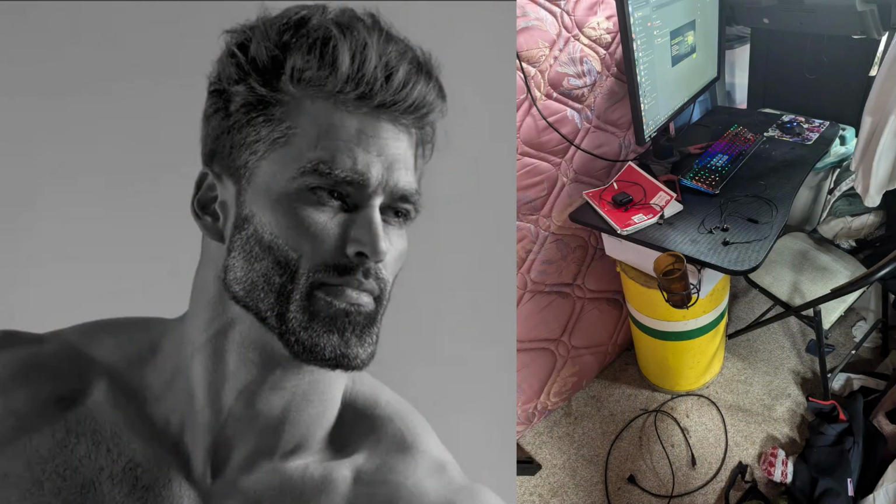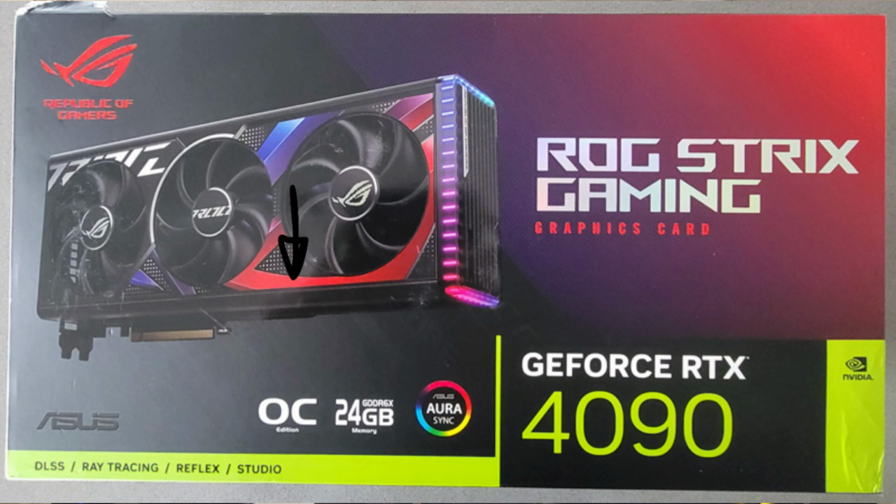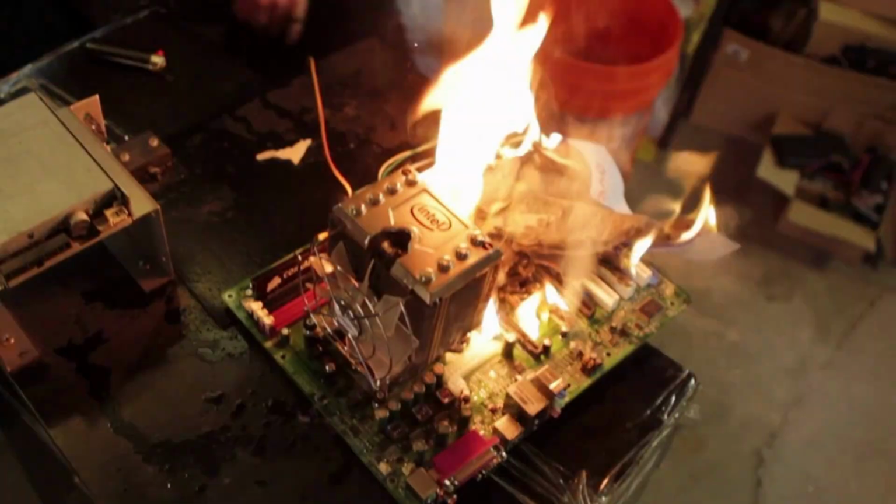Now if you are a desktop user and you're going to get a nice looking GPU, then you're wondering, oh my god, why does my GPU say OC? Like, what's the difference? Well, the difference is that OC graphics cards are able to be overclocked. But remember, when overclocking a GPU, your motherboard must also support overclocking.